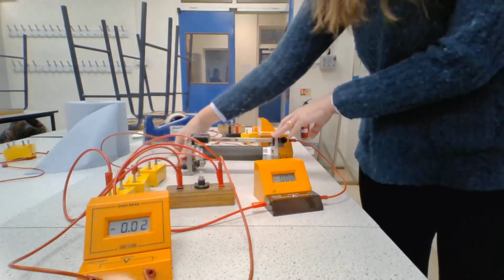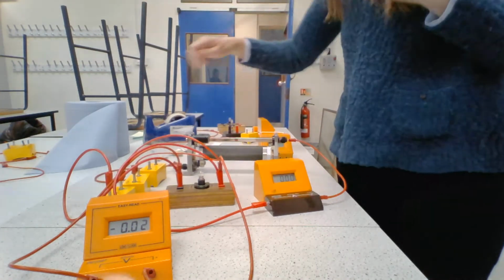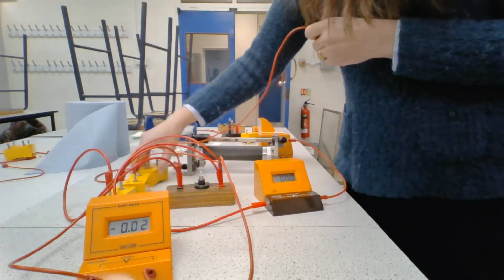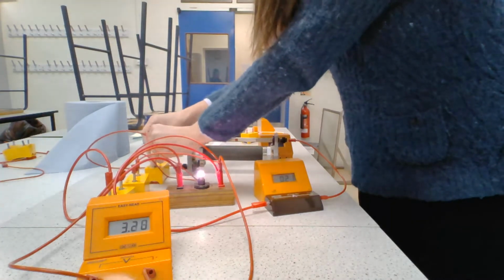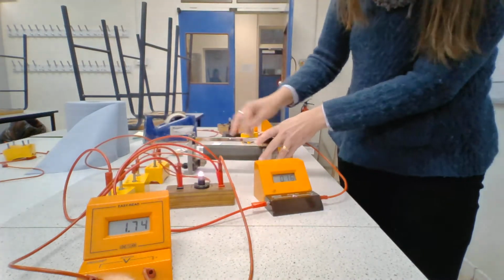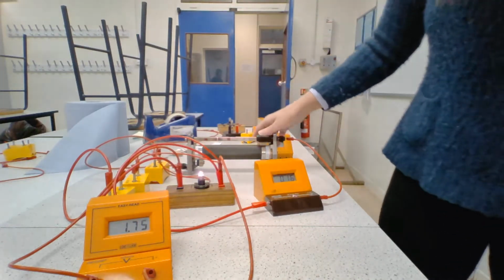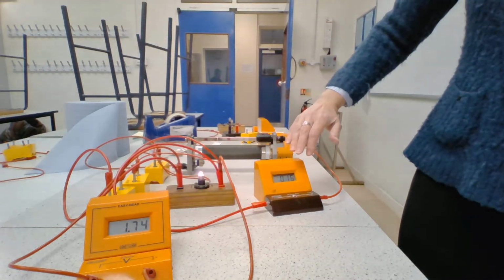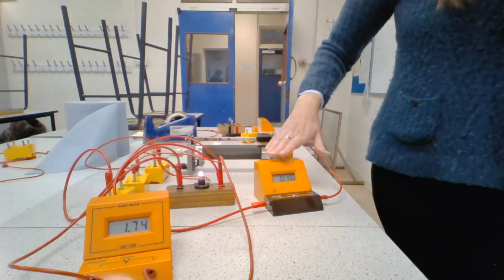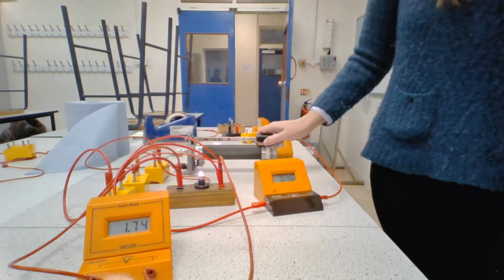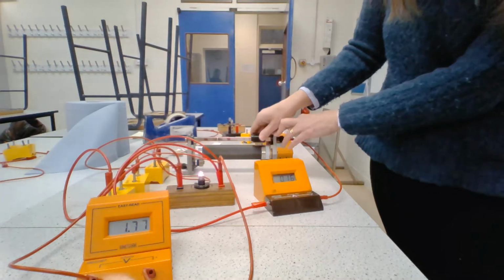But I'm going to add in one final cell just to get some more data to see what our pattern is. So back to our maximum resistance. Now I've got 1.74 volts, 0.16 amps there.